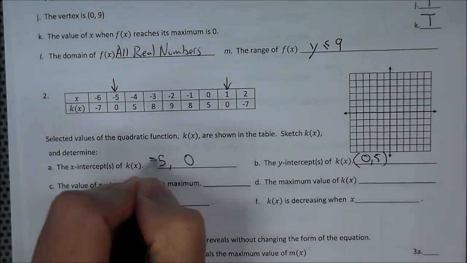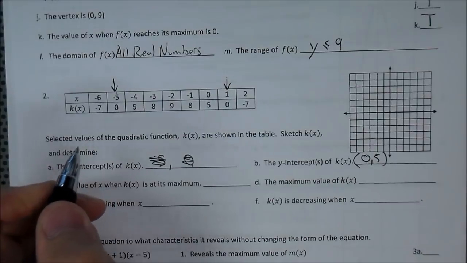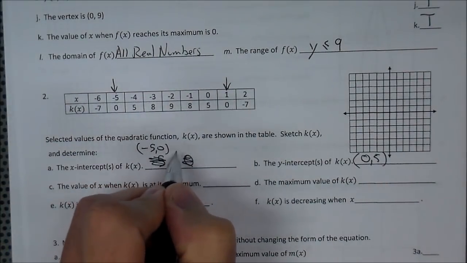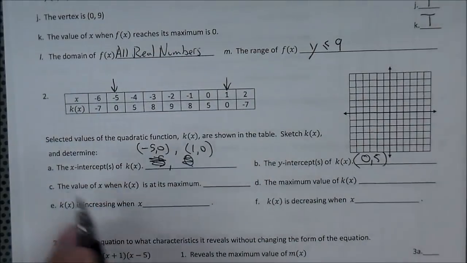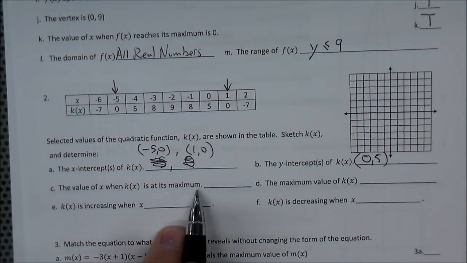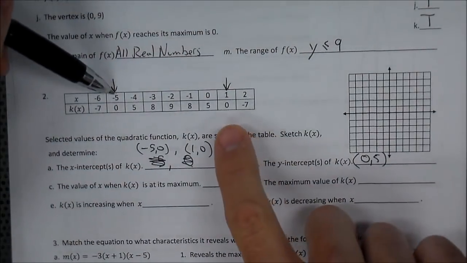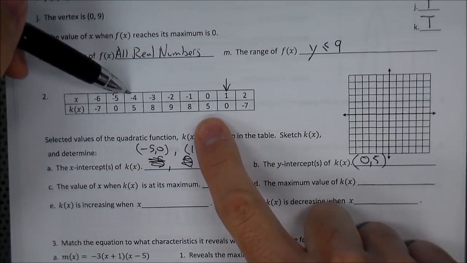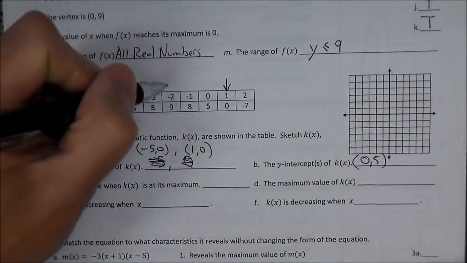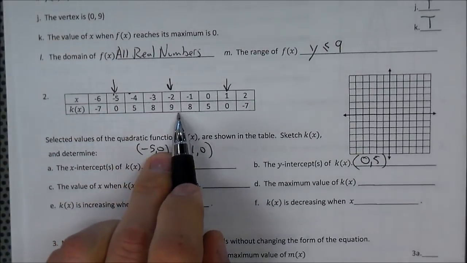Go back to the other two. That was negative 5, 0, and 1, 0. The value of x when k of x is at its maximum: for this, we really want to know the vertex. If I look, I have negative 5 and 1, negative 4, 5, and 0, 5, then negative 3, 8, and negative 1, 8. The last, negative 2, 9, turns out to be the vertex.